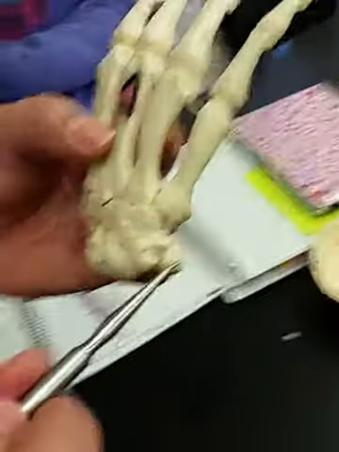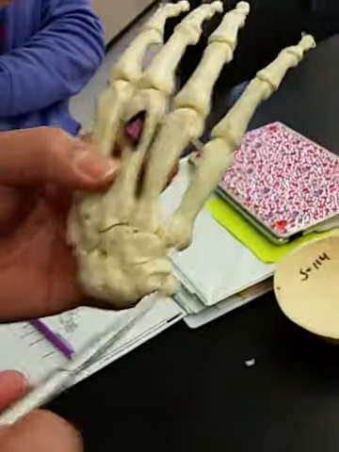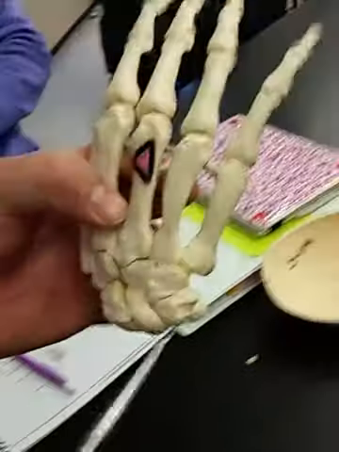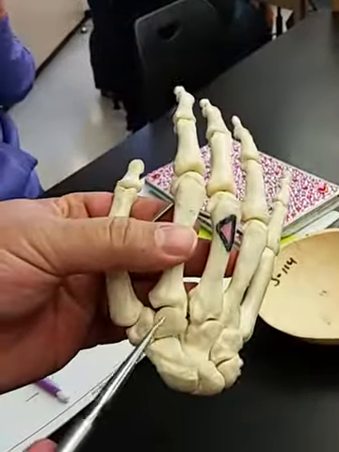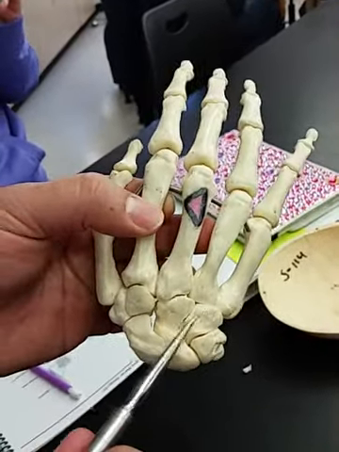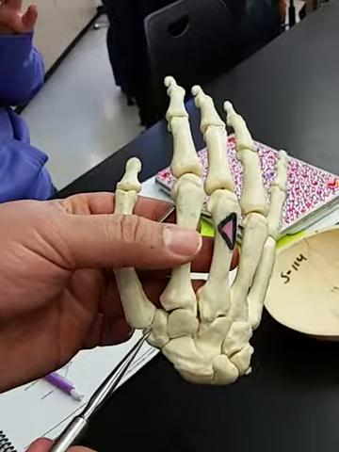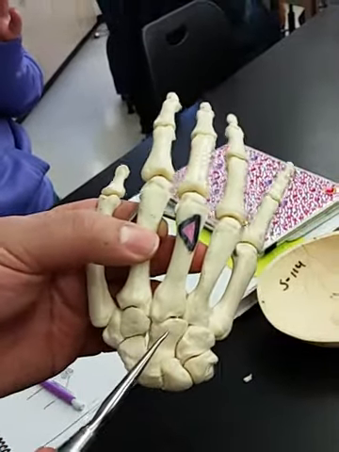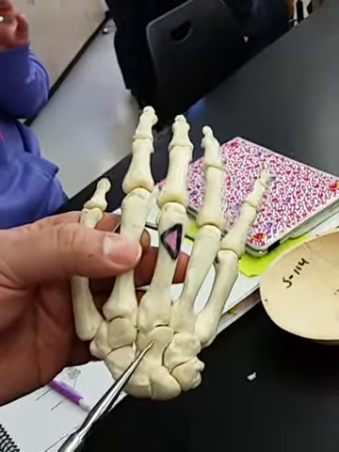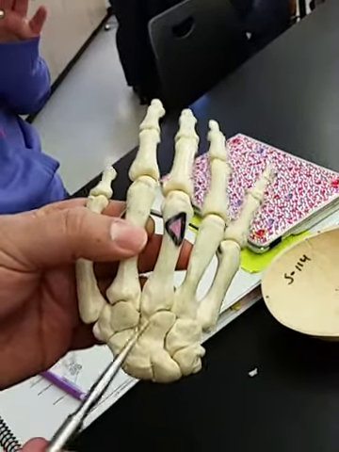1, 2, 3, 4. Some Lucky To Pick. Scaphoid, lunate, triquetrium, pisiform. Ten Times Carbohydrate. TTCH. This is trapezium. Trapezoid, capitate, hamate. Trapezium, trapezoid, capitate, hamate. Ten Times Carbohydrate.